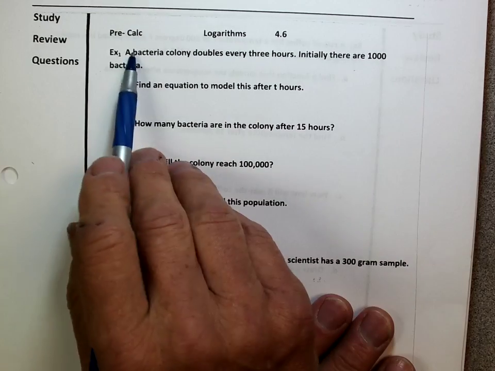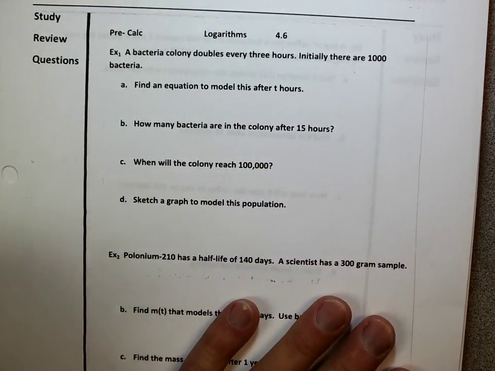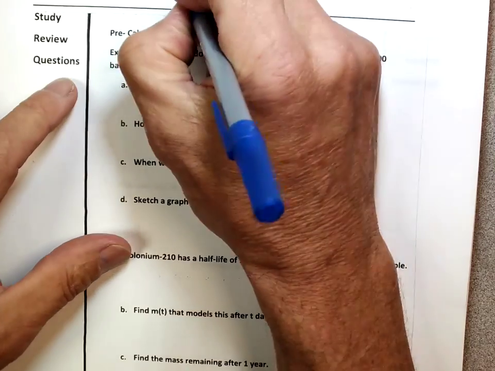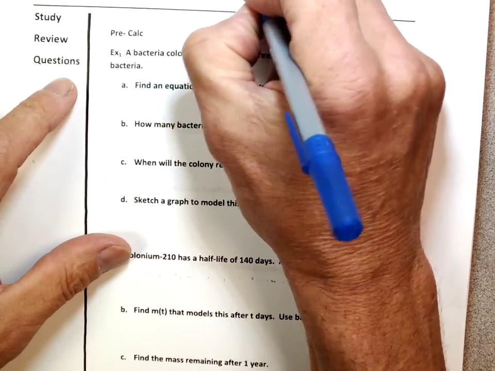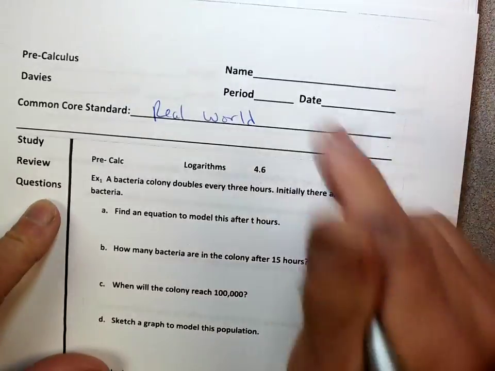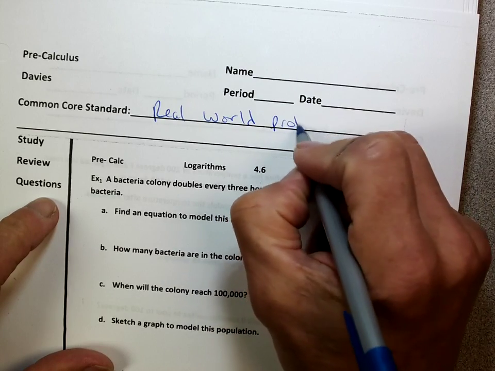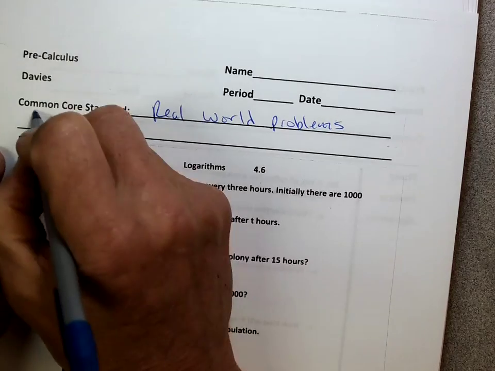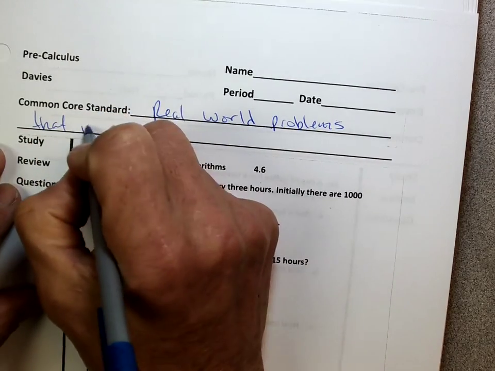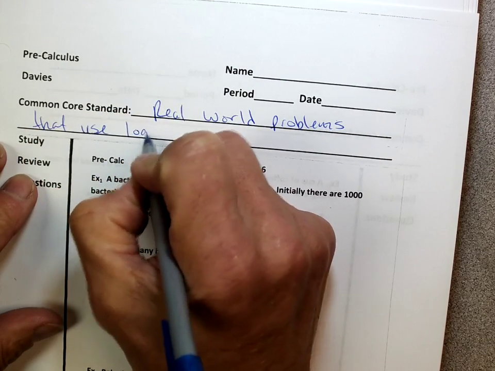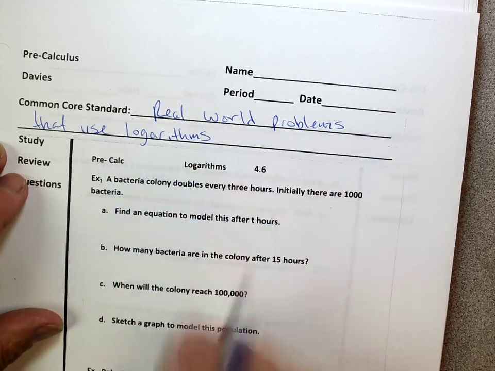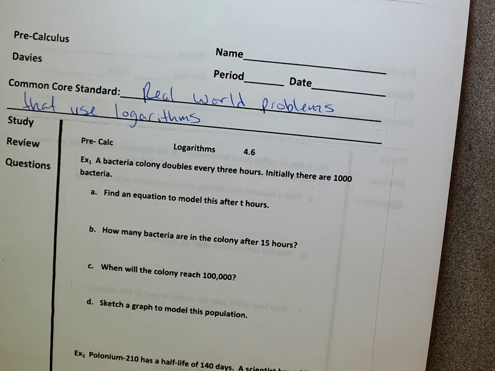So logarithms 4.6. What we want to do today, more than anything, is take a look at some good real world problems that use logs. I don't know, maybe they don't seem real world anymore. Anyway, you are live, so let's go ahead and do this.